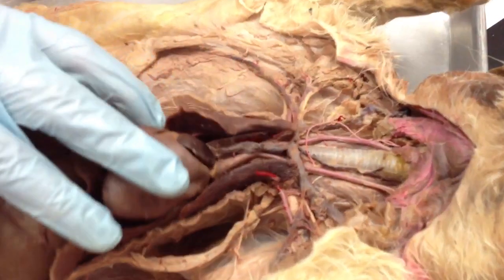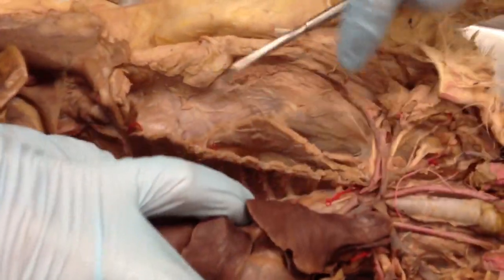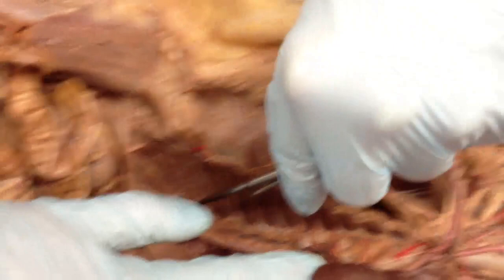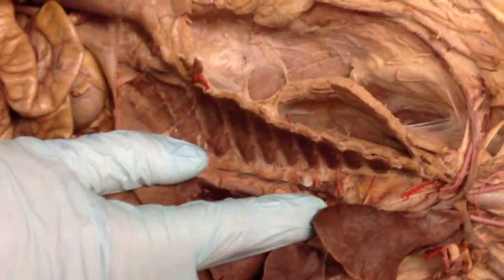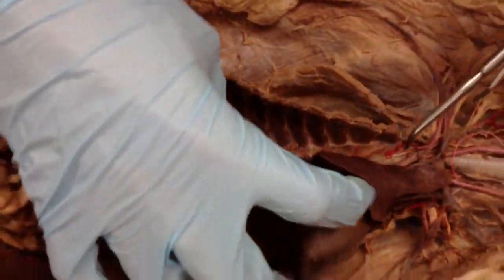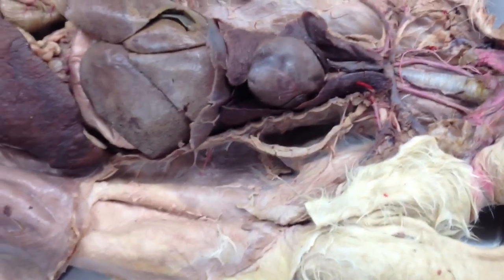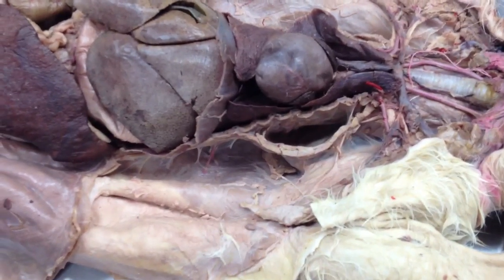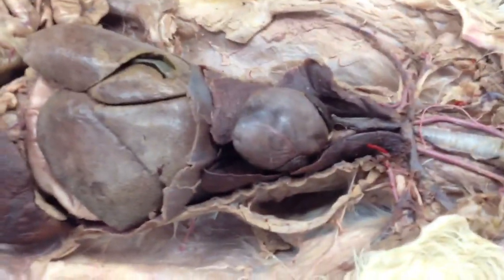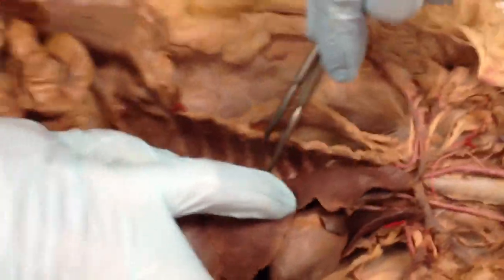Azygous vein, so if you lift all this up on the side here, see that blue vein running really close to the center of the body. That's your azygous vein. I believe it dumps into, pretty sure it's this thing right here, so it dumps into your superior vena cava. But if you see a pin sticking out right there, that's your azygous vein.